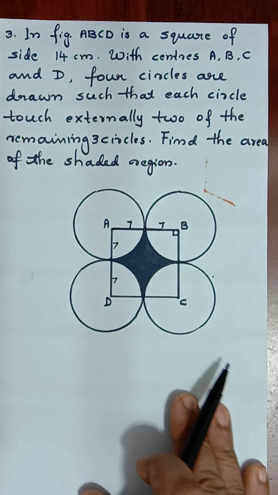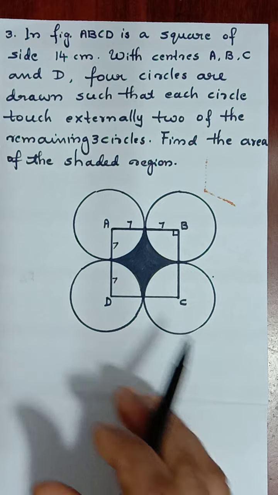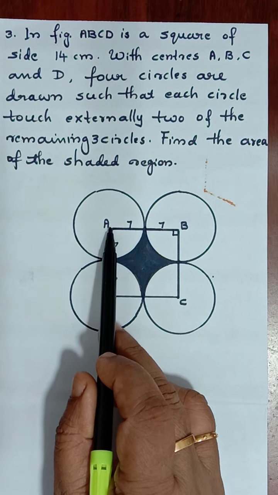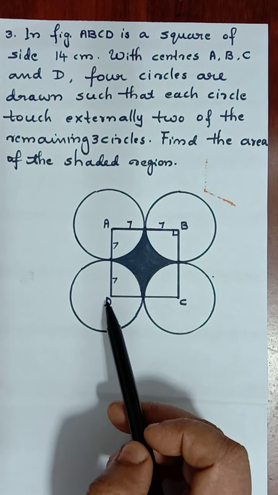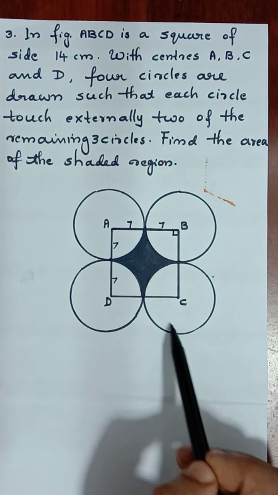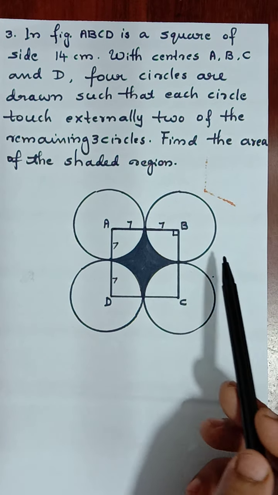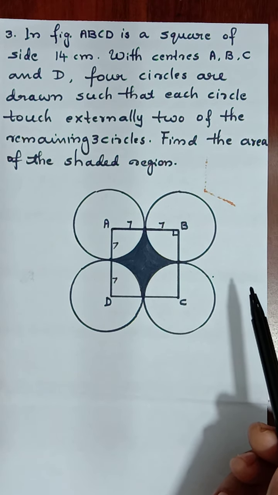With centers A, B, C and D, 4 circles are drawn. Center A, B, C, D. So 4 circles are drawn with these centers such that each circle touch externally 2 of the remaining circle.